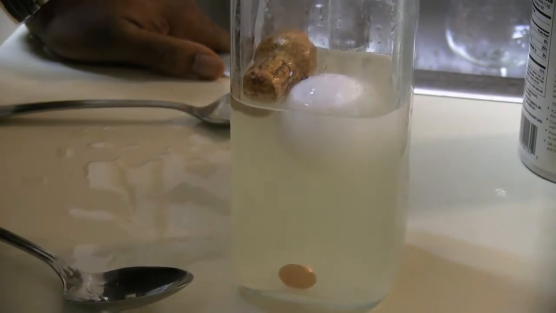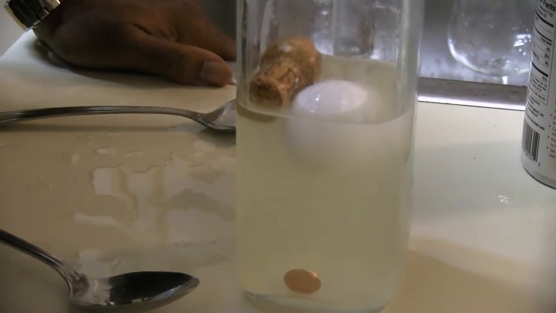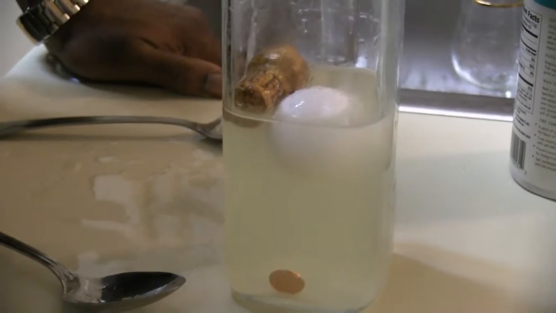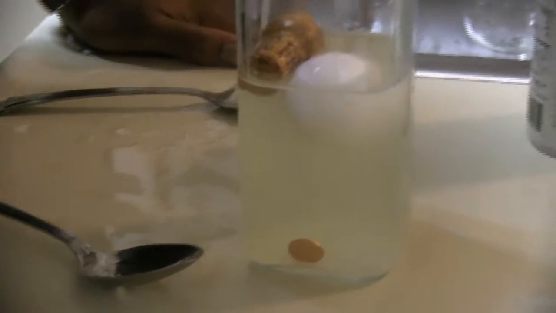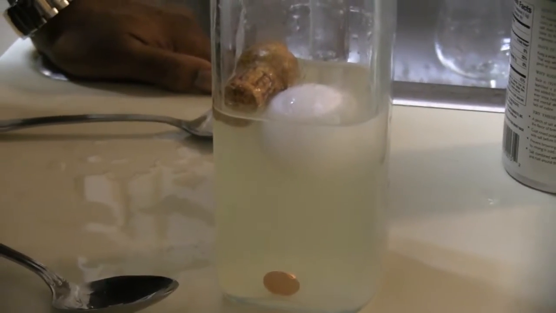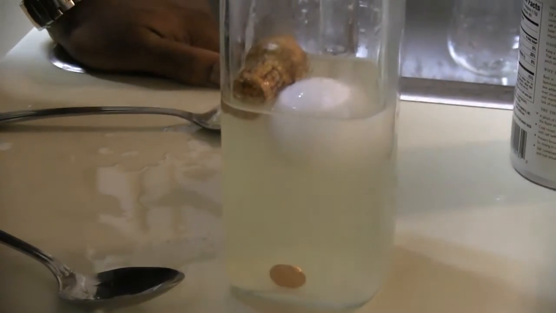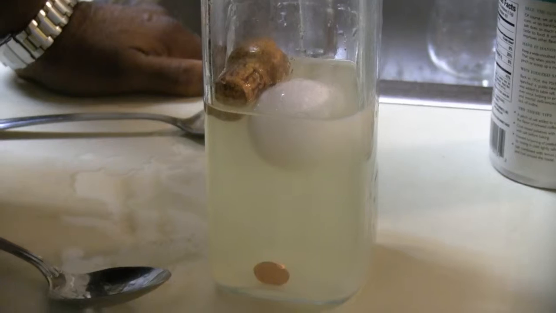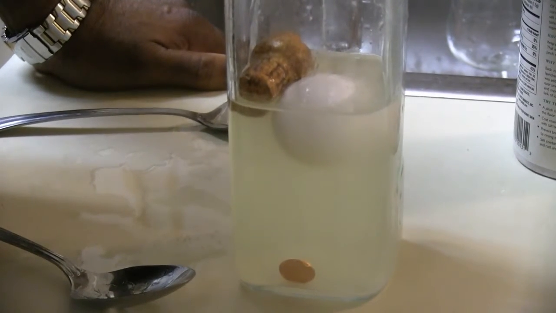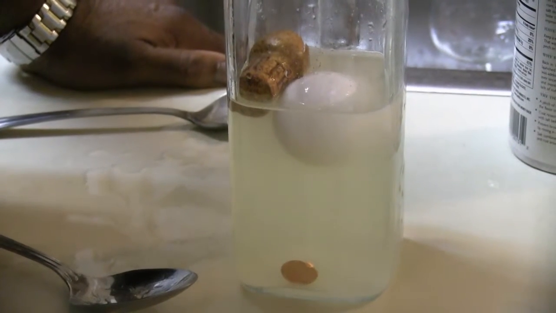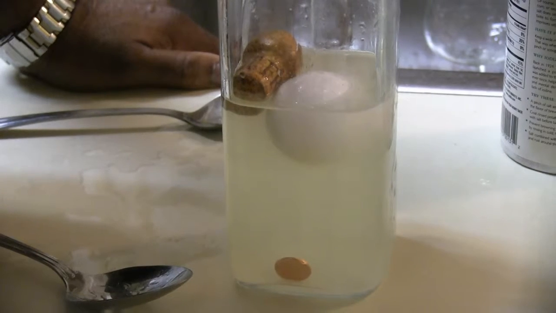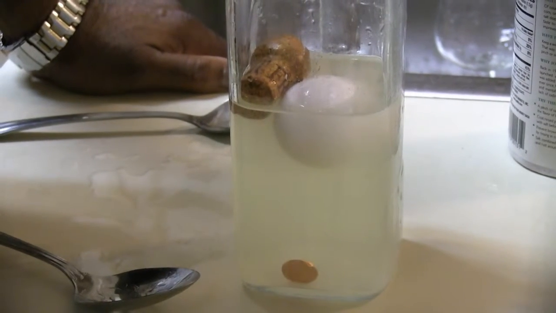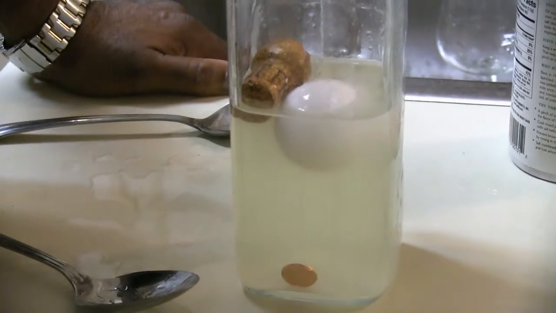Of course, you can make water light enough to make the cork sink or dense enough to float a coin. Salt water is denser than ordinary tap water. The denser the liquid, the easier it is for objects to float. When you lower the egg into the liquid, it drops through the normal tap water.